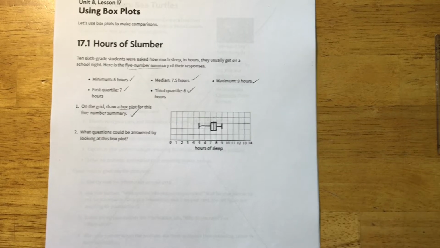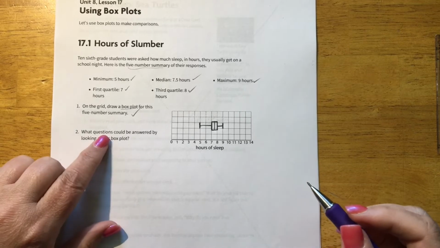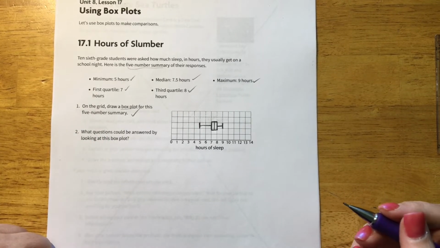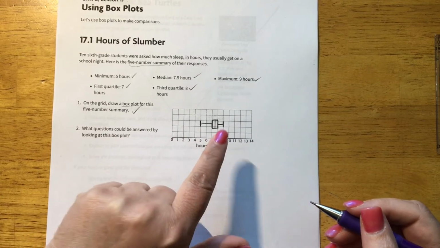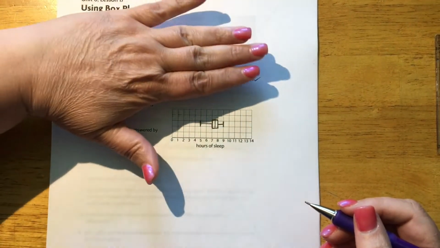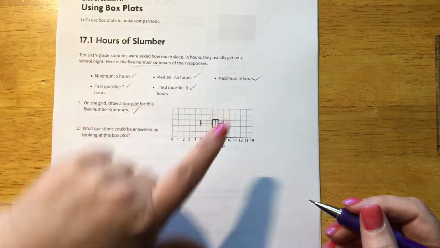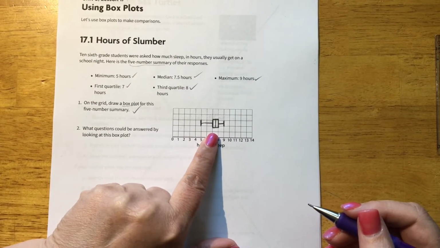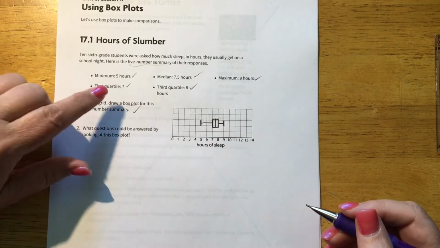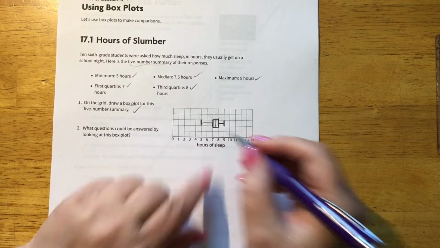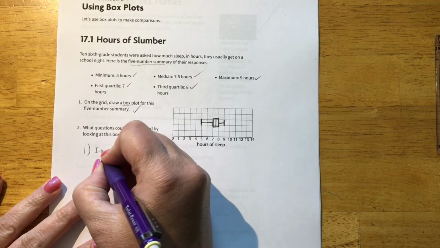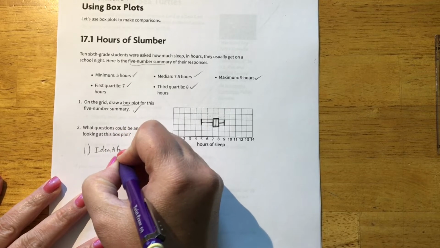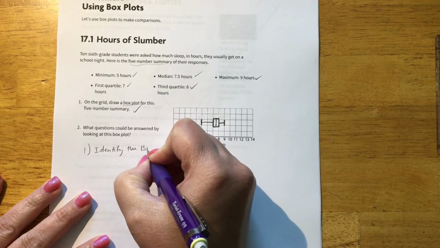Number 2, I like this question because it makes us think ahead of time. If I was the teacher, what questions could be answered by simply looking at the box plot? So let's say I didn't know any of this. What could I ask just looking at this? Well, I could ask what all these are because I can see them, can't I? So that's the first thing. I can identify the big 5, right?